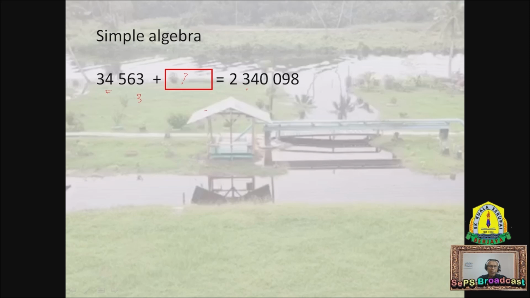Let's say 3 plus 2 equals 5. So the number 2 is the one that we hide. We don't know number 2. How are you going to calculate number 2 with the number 5 and 3? It is very clear that we can get number 2 by 5 minus 3. So 5 minus 3, you get 2.